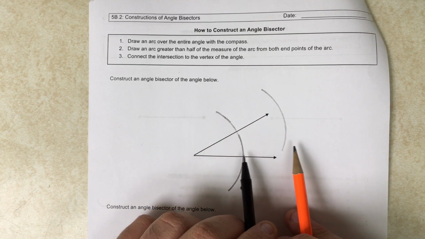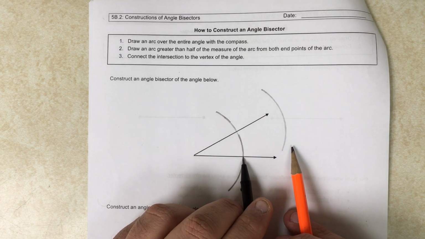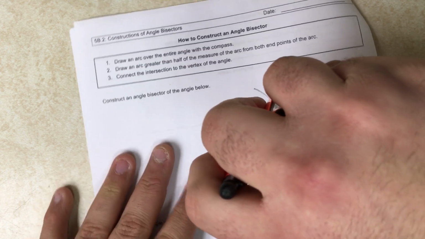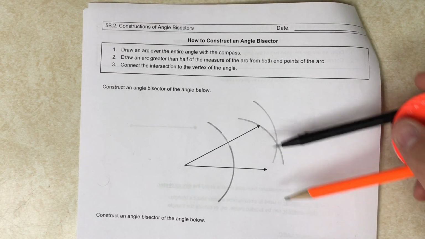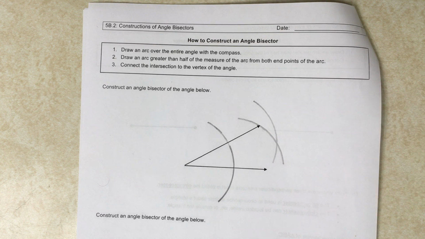Keep that compass the same width as you go down to the other intersecting point and line. We're going to go ahead and put our compass point there. And we're going to draw a second arc. Now, you'll know that you've drawn your arcs correctly in that you get them to intersect. Once you see that you've gotten the two arcs to intersect each other, you're in good shape.